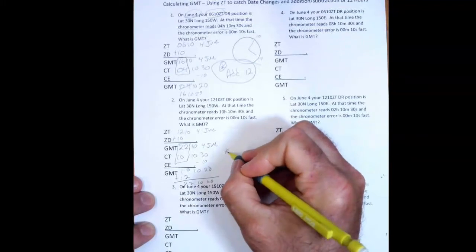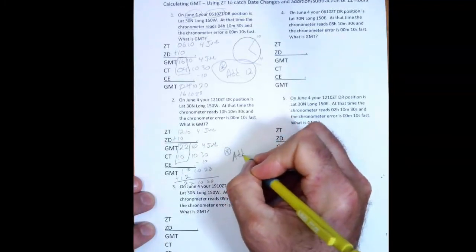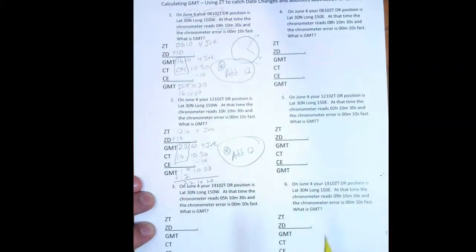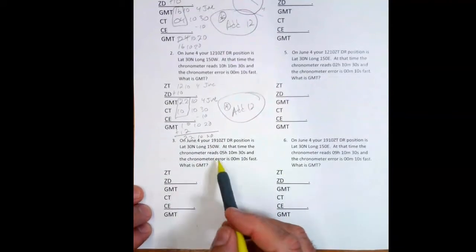Okay, this one you had to add 12. The thing to note is that we are pretty far west of Greenwich, so this is the kind of thing that might happen. Okay, so let's do this problem now.